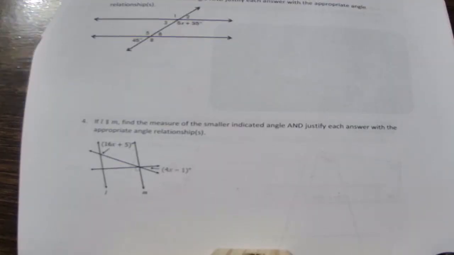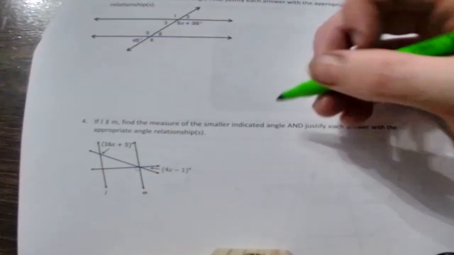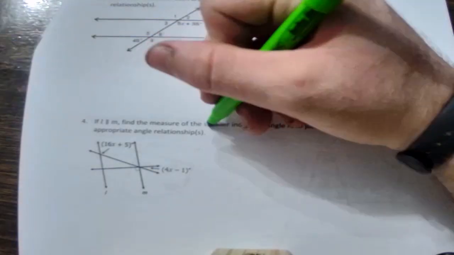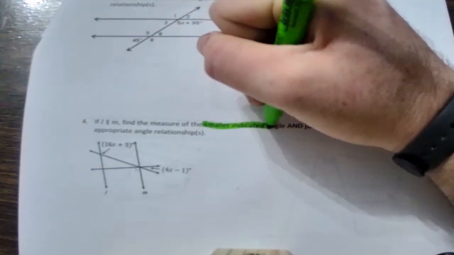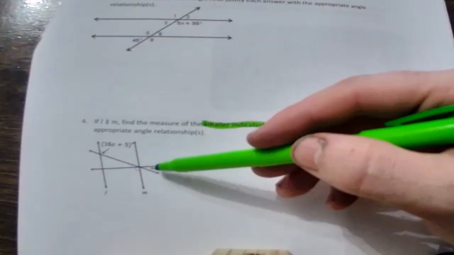So the next problem we're looking at is going to be page 9, number 4. This one is saying if L and M are parallel, find the measure of the smaller indicated angle and justify each answer with the appropriate angle relationship. So one of the important things from this is we're looking at the smaller indicated angle. So the smaller indicated angle would be this one here, the 4x minus 1. So in the end, we know once we find x, we're going to plug it in.